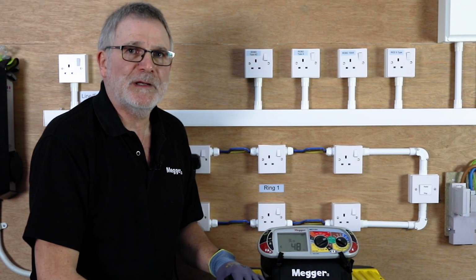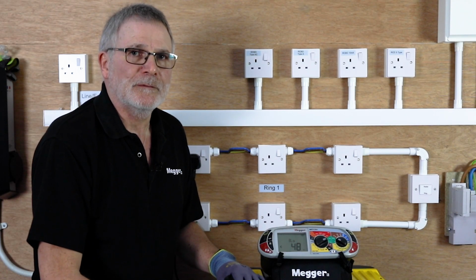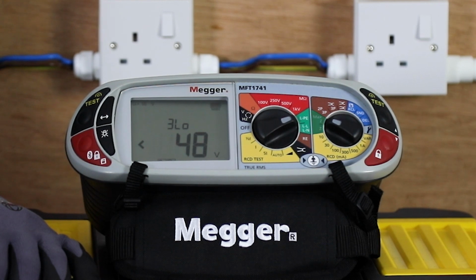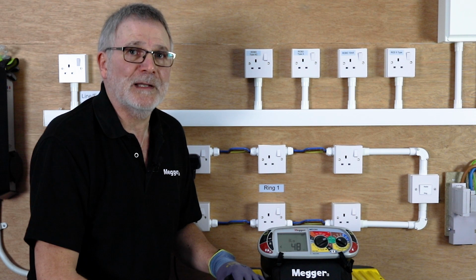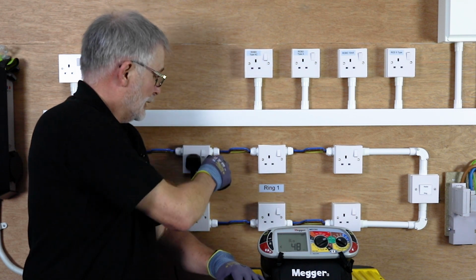Today we're going to look at the MaxZ setting on the MFT range. The idea of the MaxZ is so that when you're doing a Zs reading on a ring final circuit, you don't have to remember the highest value, it actually records it for you.